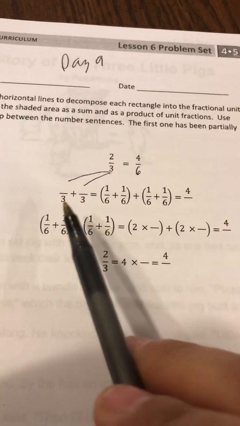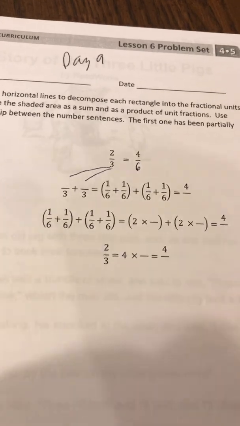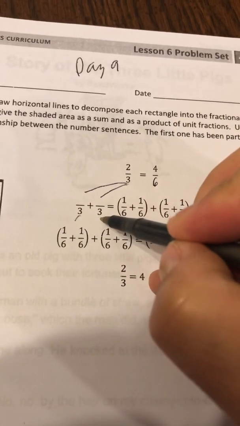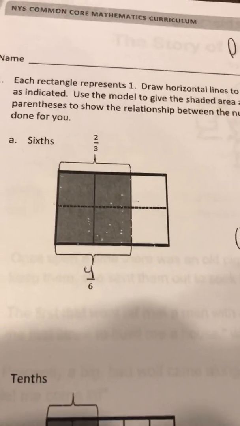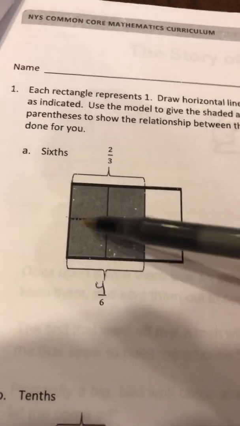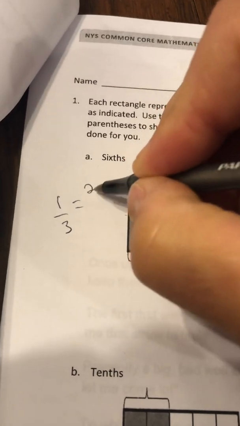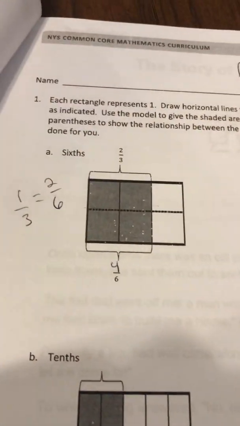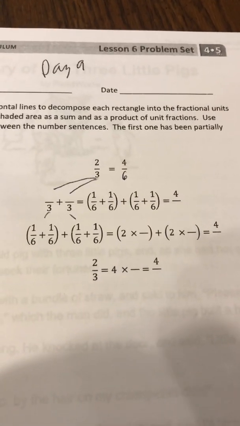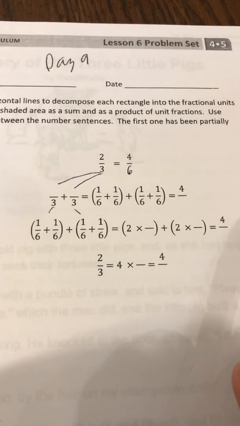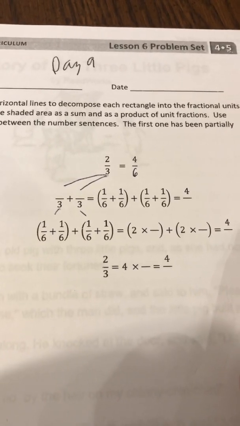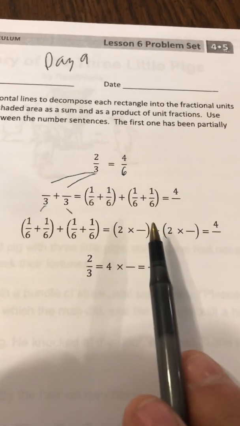Then they took their 2/3, right? And they decomposed them again, right? Look at your fraction model over here. You know that 1/3 is equal to 2/6. It's the same. That's all they did over here. They just decomposed, okay? And in this third line here, they went from some addition and they turned it into multiplication.